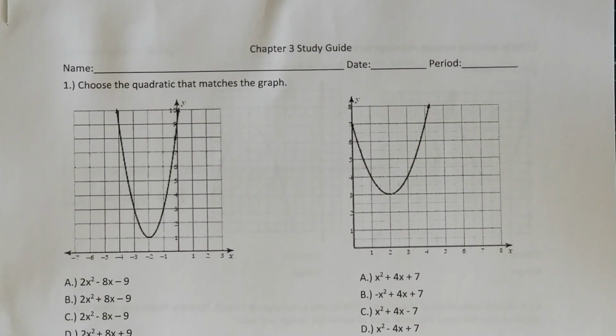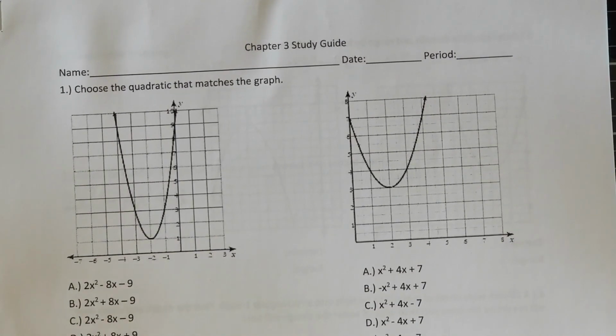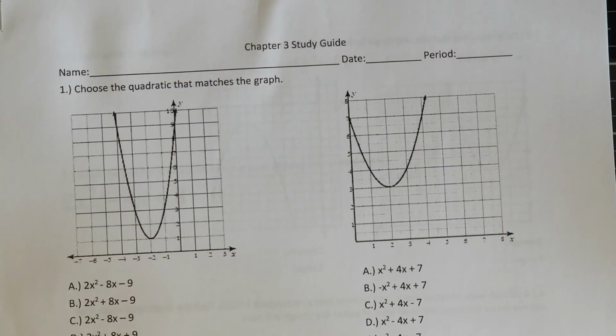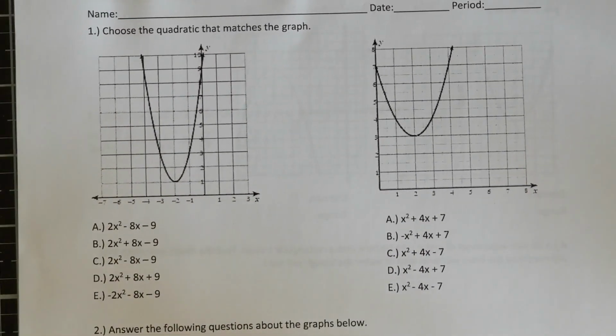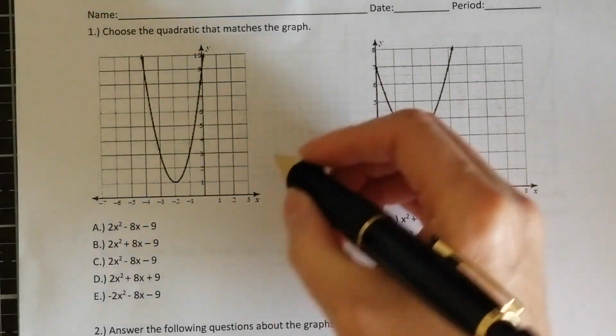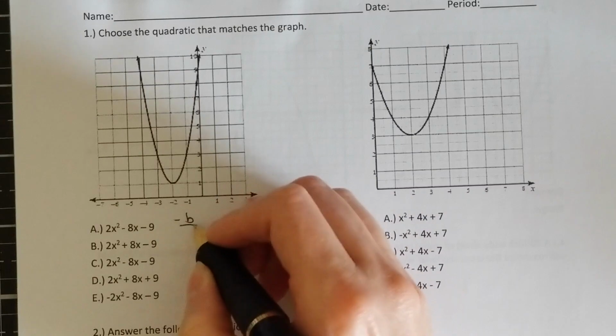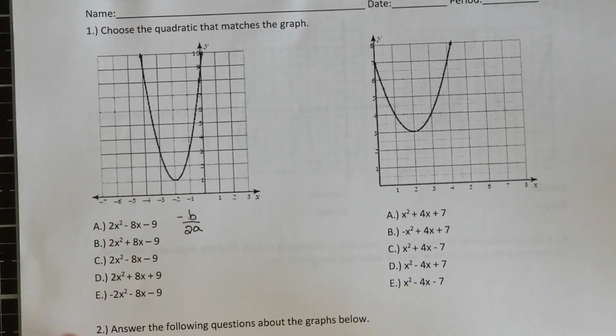So here we have the study guide for chapter 3. Question number 1 says, choose the quadratic that matches the graph. Now you will not get a graphing calculator for the test, so you have to know the formula. So the formula is negative b over 2a. If you don't know that formula, it's probably going to be very hard to do this problem.